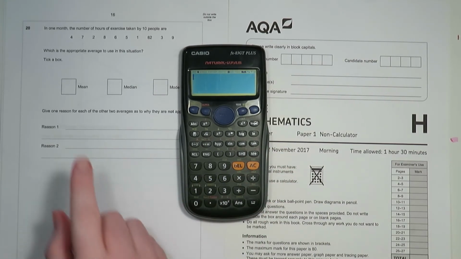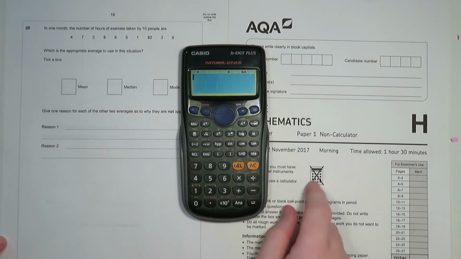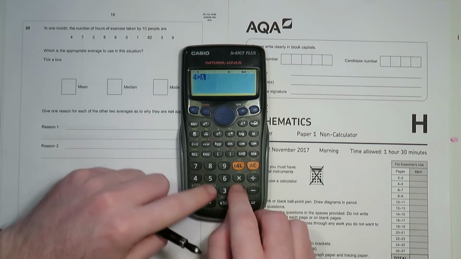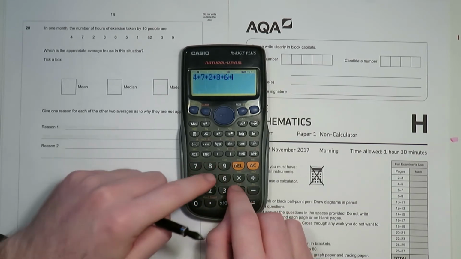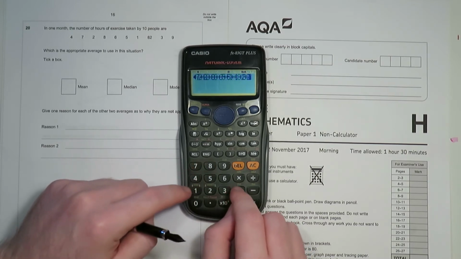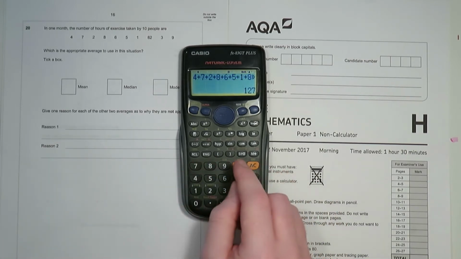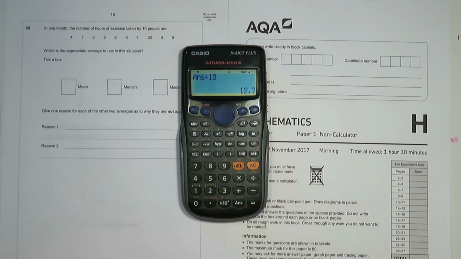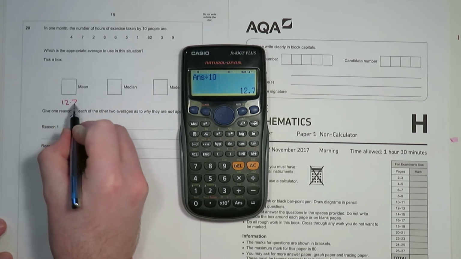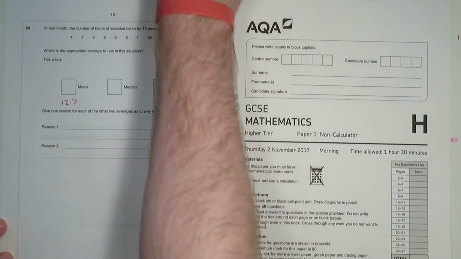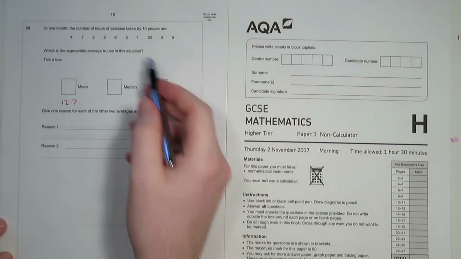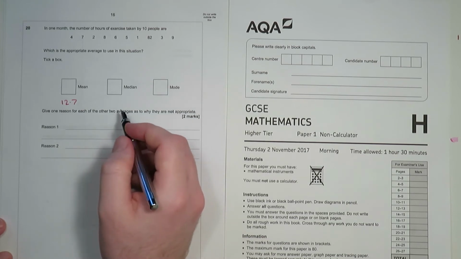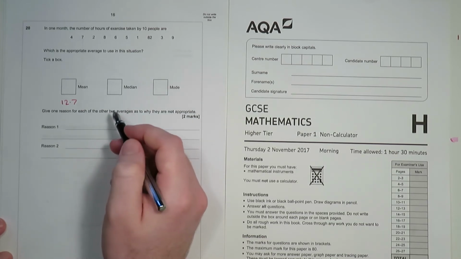Okay, I'm going to work out here what the mean is first. Now, I realise this is a non-calculator paper, but I'm doing this as a demonstration. So 4 plus 7 plus 2 plus 8 plus 6 plus 5 plus 1 plus 82 plus 3 and 9. So altogether that's 127. If you divide that by 10, of course, you'll get 12.7. So the mean is 12.7. Of course I didn't need to use the calculator there, but it was a little bit faster and I was less likely to make a mistake. The median we'll come on to in a second.